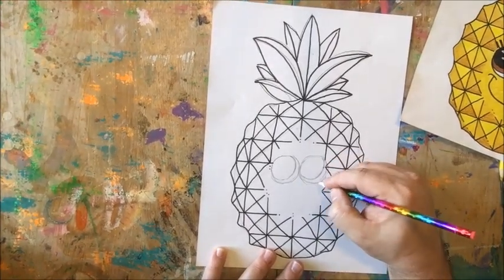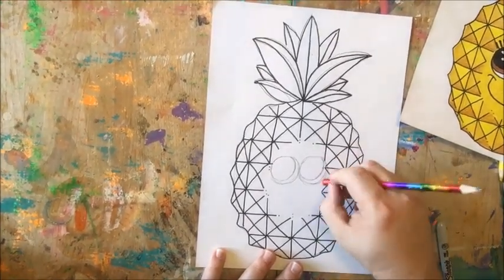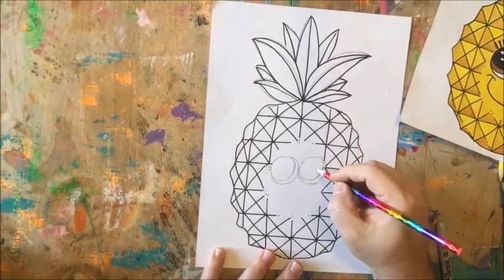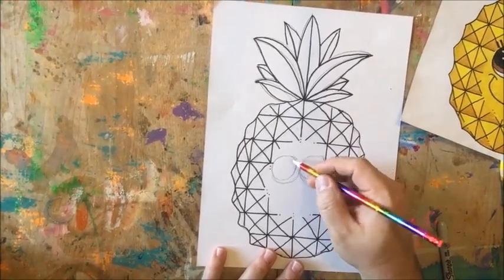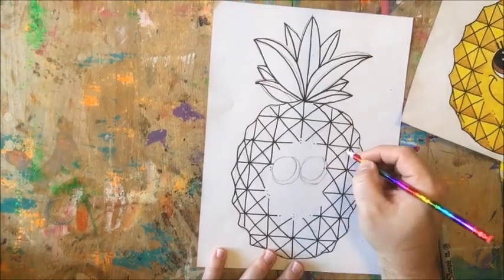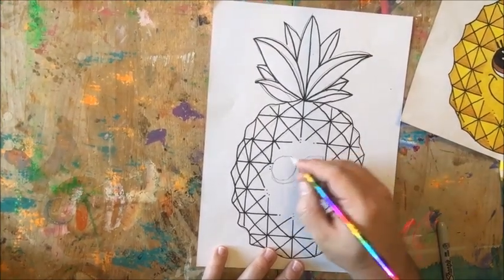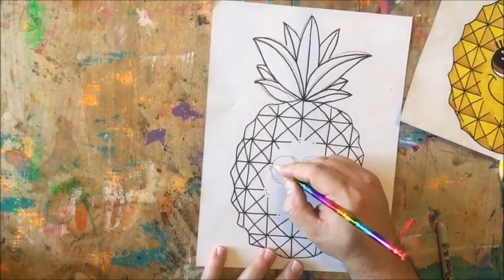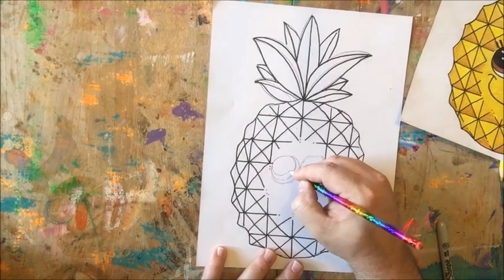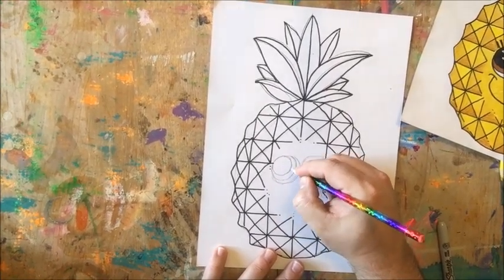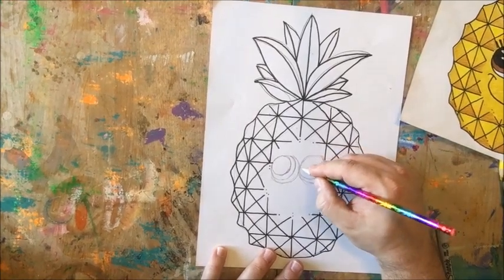If you wanted your pineapple to be looking really silly, you could have these two circles going in opposite directions. You could draw one going this way and one going that way. That would give it kind of a silly look. And then I'm going to add that second circle to the inside of that here. This is going to be for our pupil.